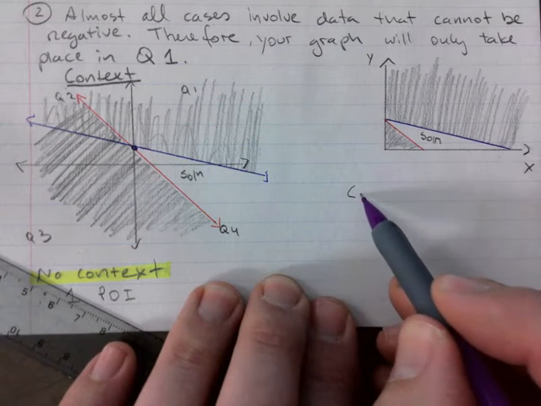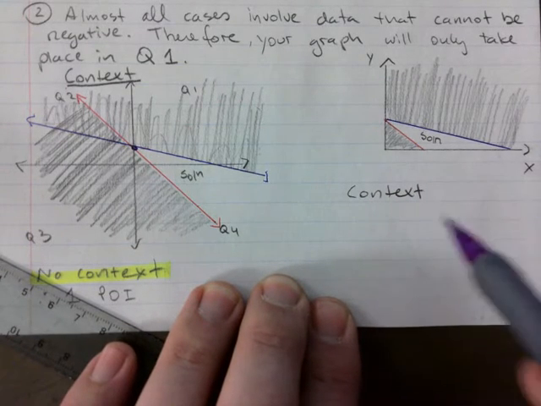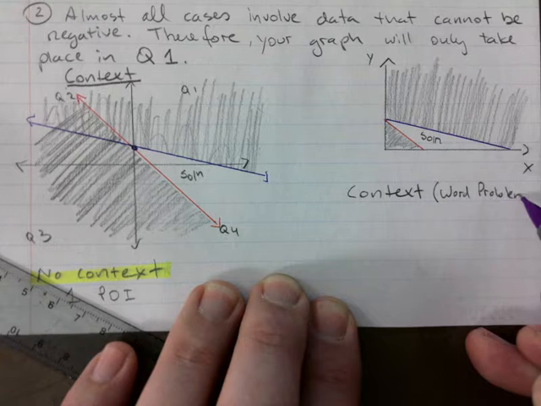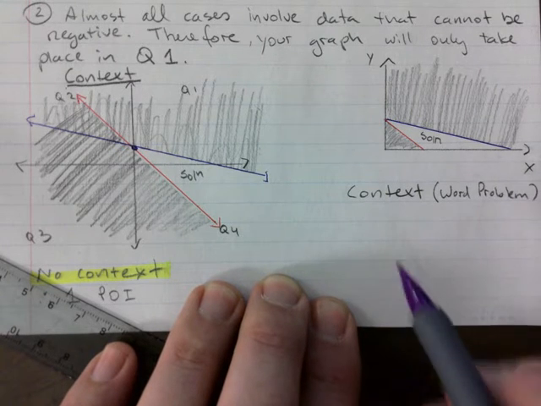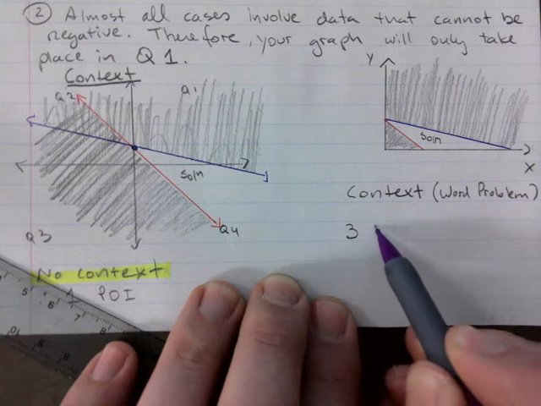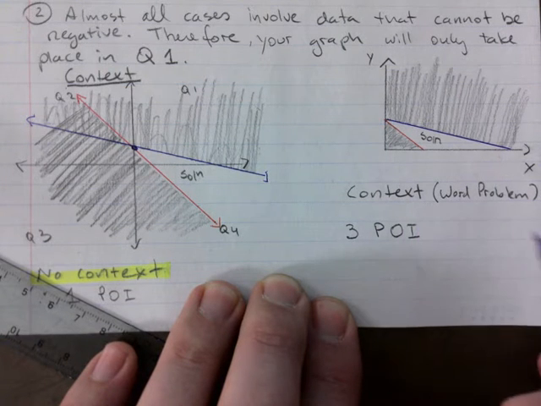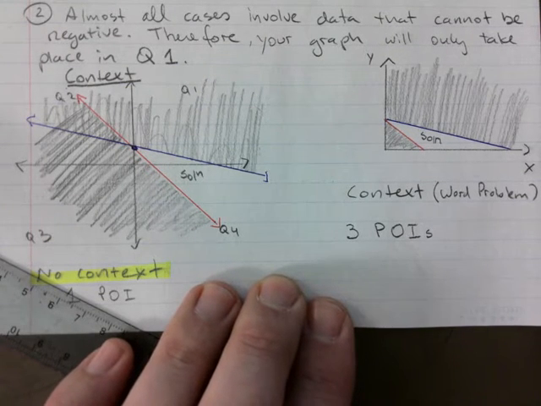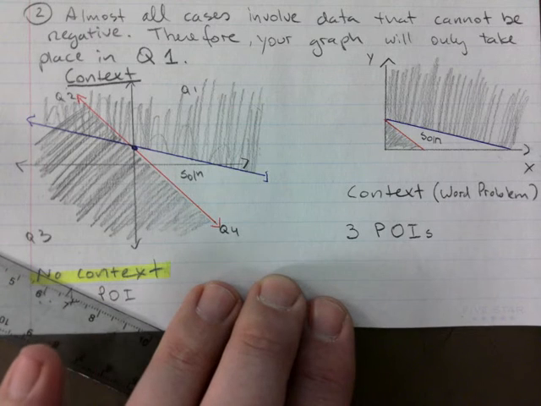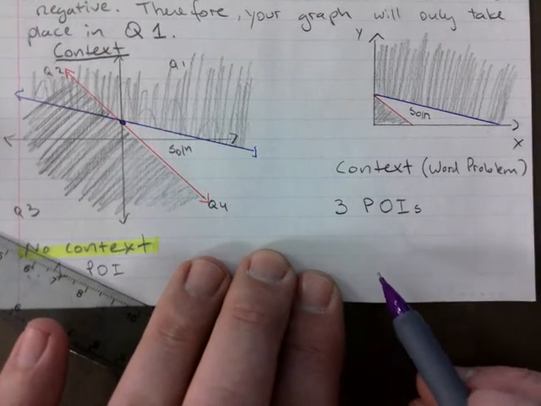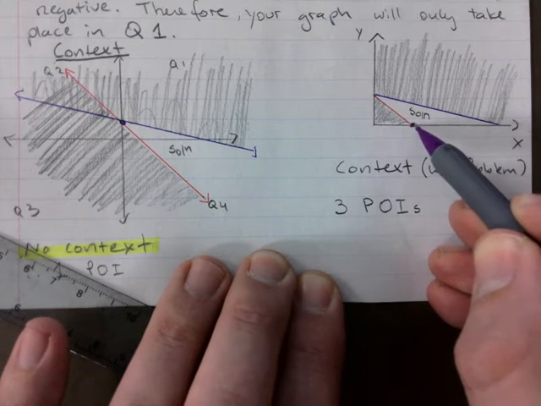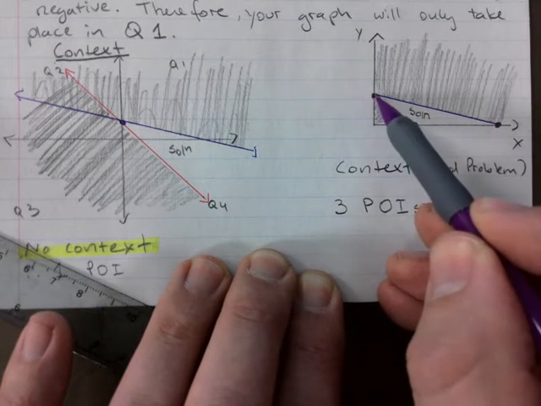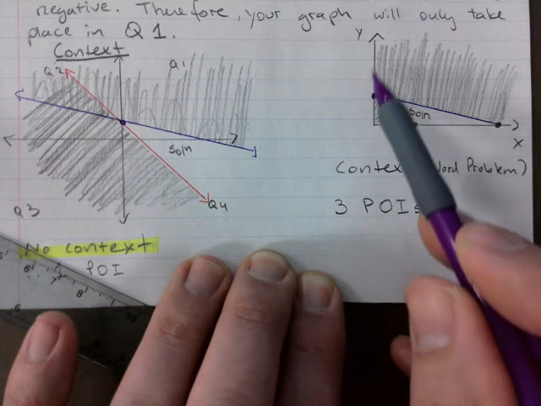This does have a context. So underneath, just write down context, word problem. It has 3 POIs. And why is that? Watch this. Just go back to your graph and make a big point right there, and right there. Because you're bound to the first quadrant.